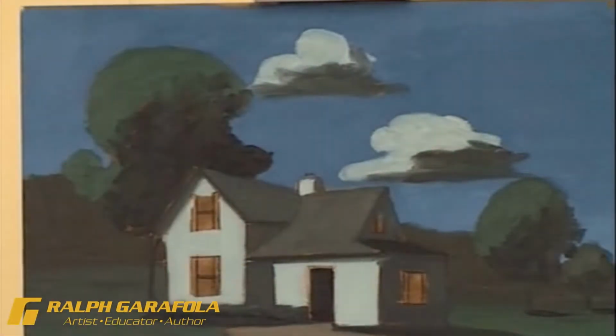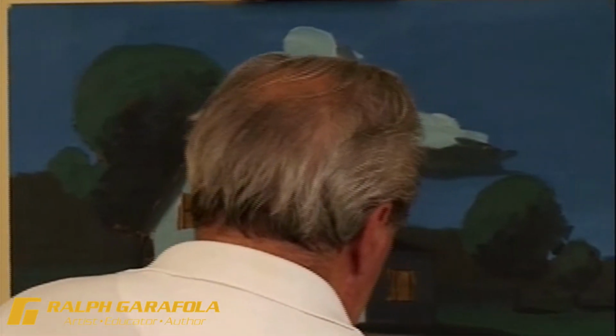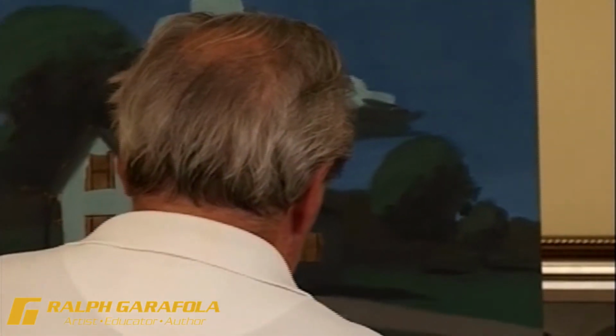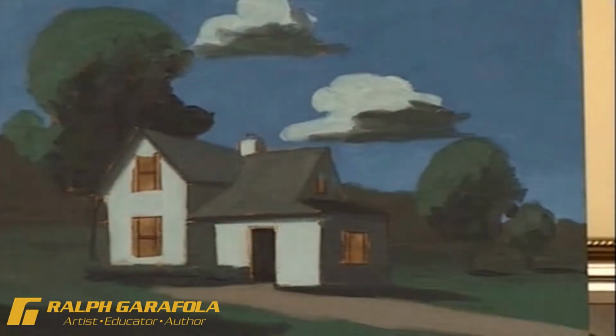Okay, a nice dirt road we had, entrance way. 5th value. Okay, that's it. Now, okay.